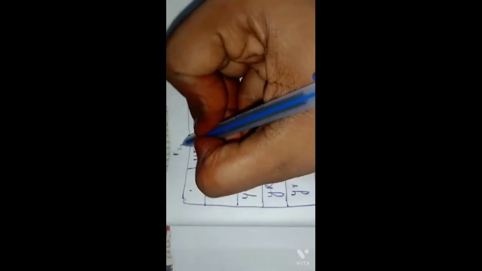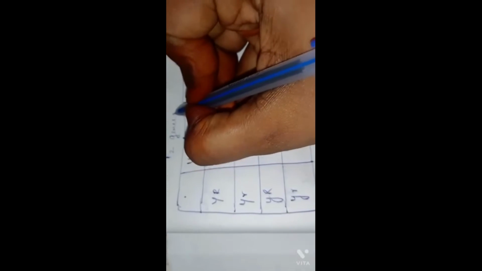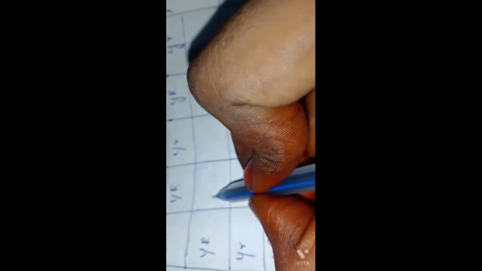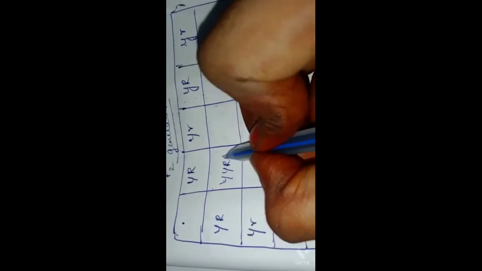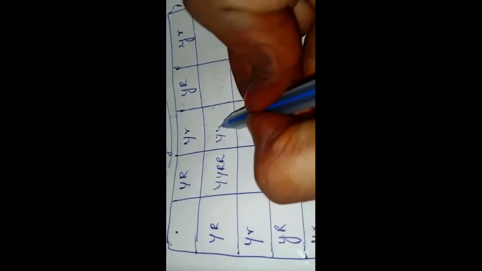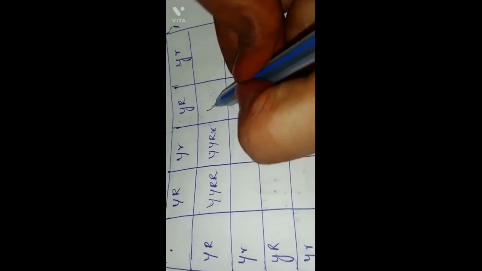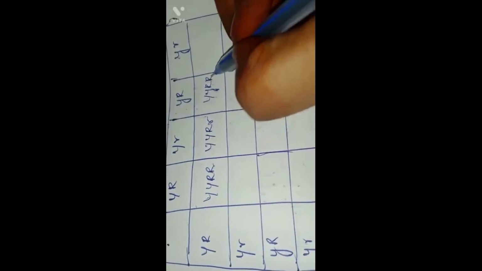Let's draw the Punnett square to know the maximum progeny that we will get in the F2 generation of the dihybrid cross of pea plant. In the F2 generation, we are getting four gametes from each plant, so we use the Punnett square method. As four gametes are given from both the parents, we get 16 progeny. As you can see in the video, we use the Punnett square method to get the maximum progeny in the F2 generation.